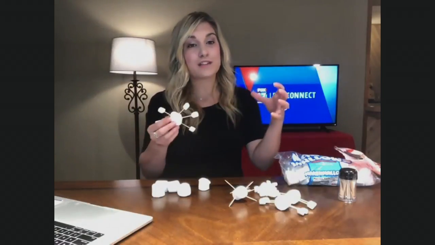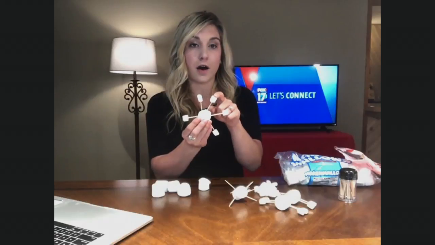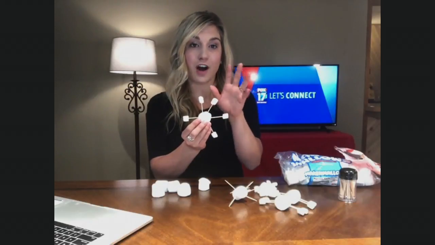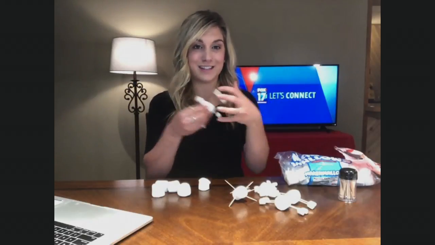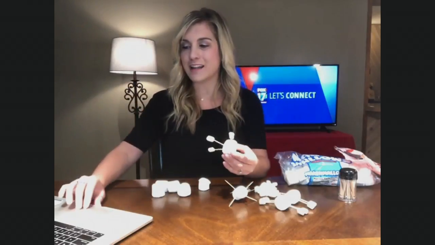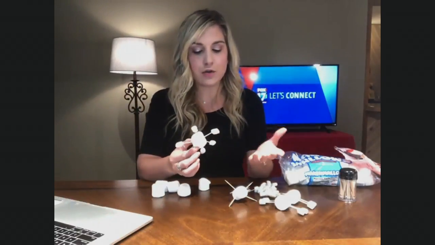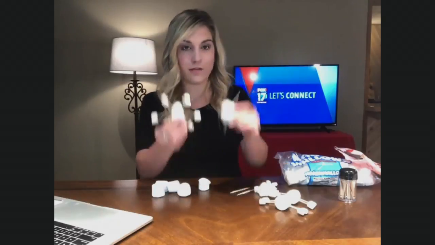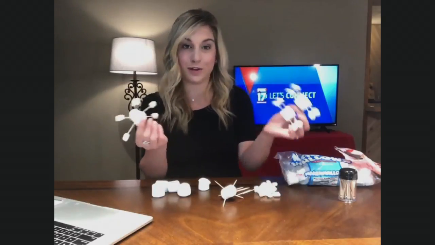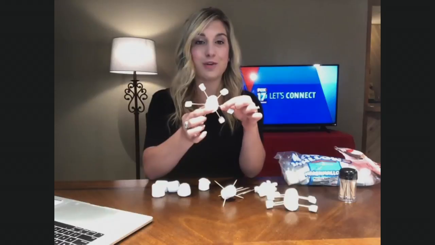And when you have bigger snowflakes, off of one section of snowflake, that'll branch off into 6 more sides. So it keeps gaining on the entire thing. But I said no two snowflakes are alike. That's why we have all these different shapes here that we can build with our marshmallows and our toothpicks.